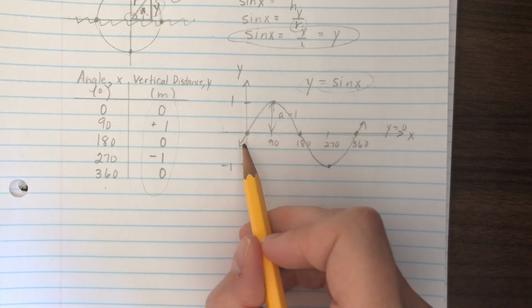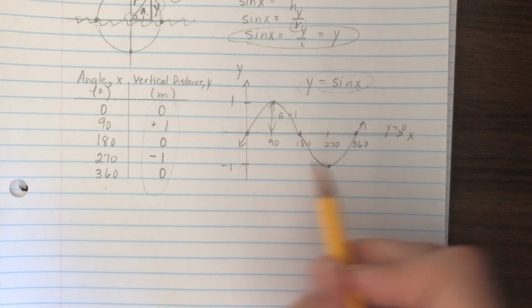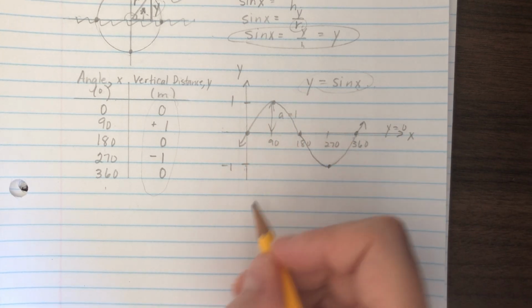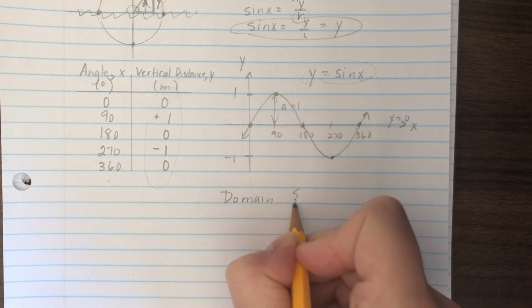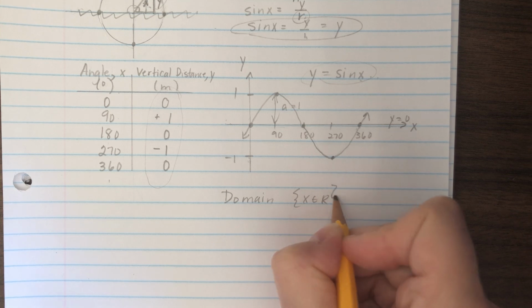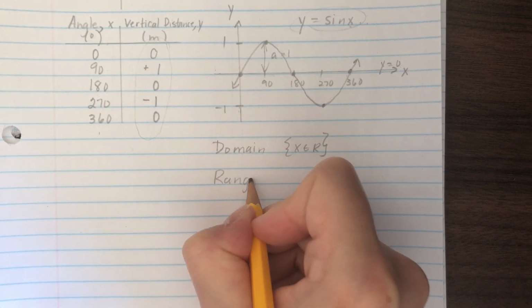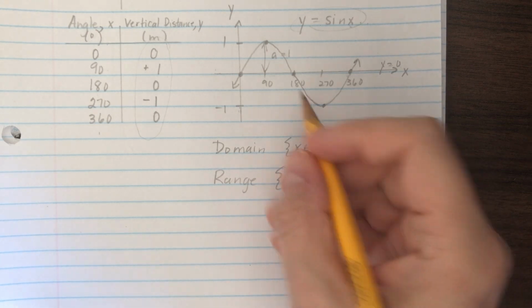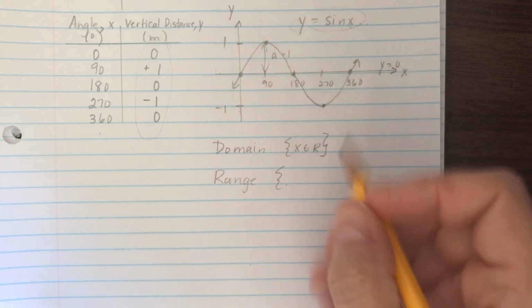The domain: this is a periodic function. If Freddy keeps going round and round, the domain in this case would simply be x belongs to the real number set. The range can be found from the maximum and minimum values, which are -1 and 1.